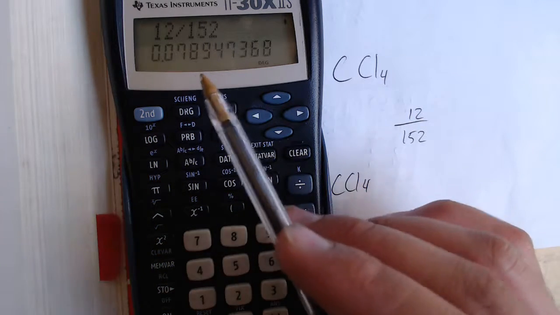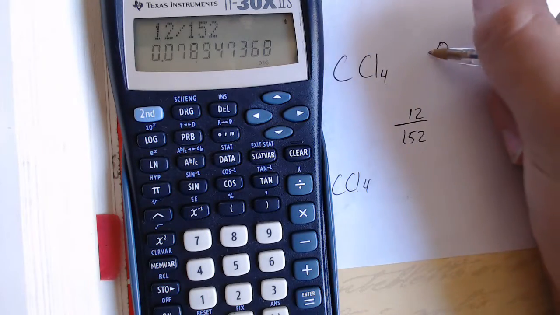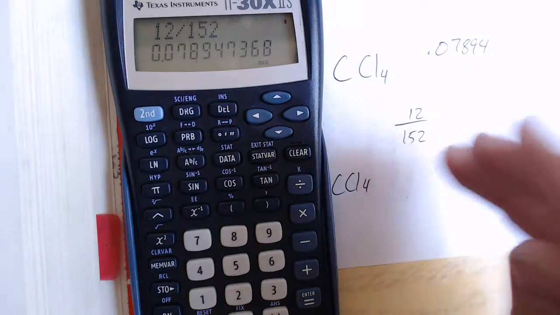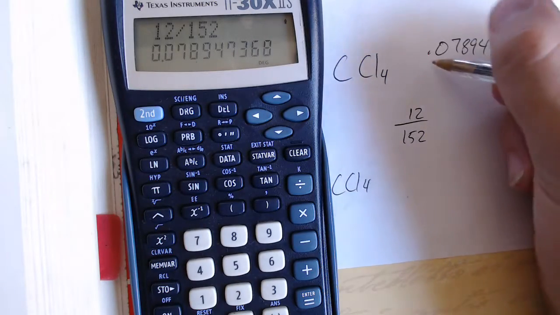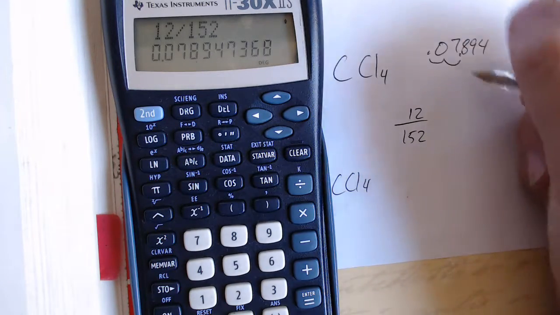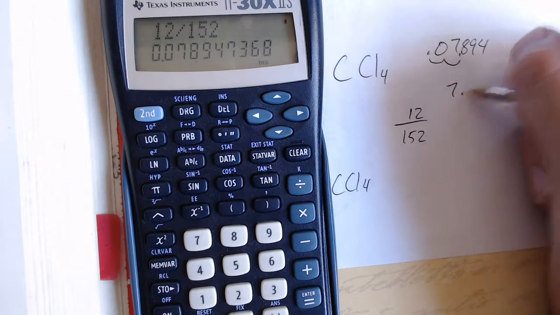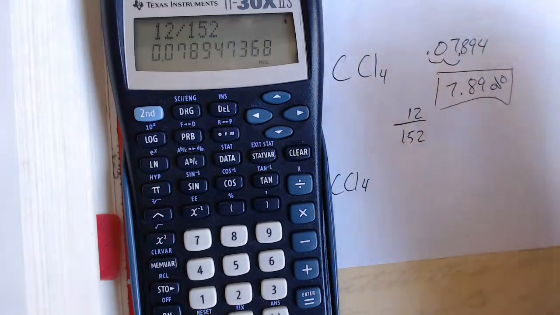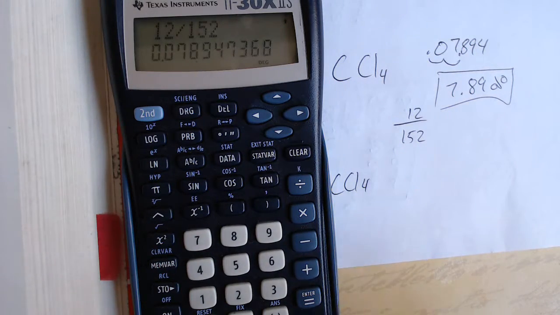So it is 0.07894. To turn this decimal into a percent, we move the decimal place 2 over. So that gives us 7.89%, and we round to the hundredths place. All right, and that's the percentage by weight of carbon.